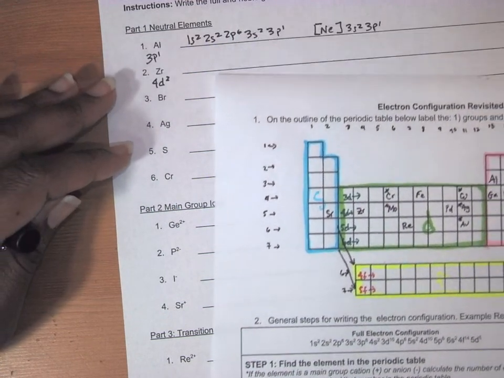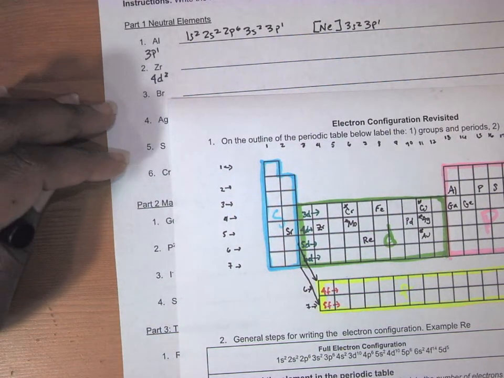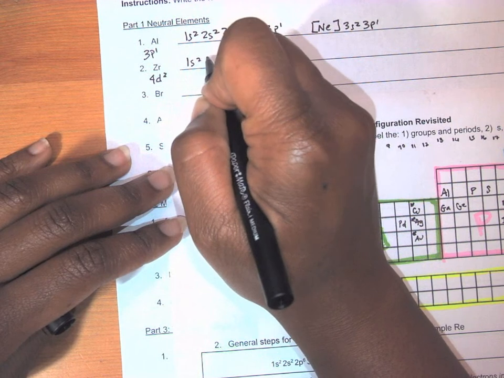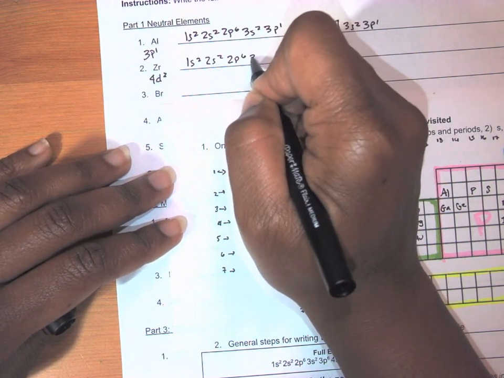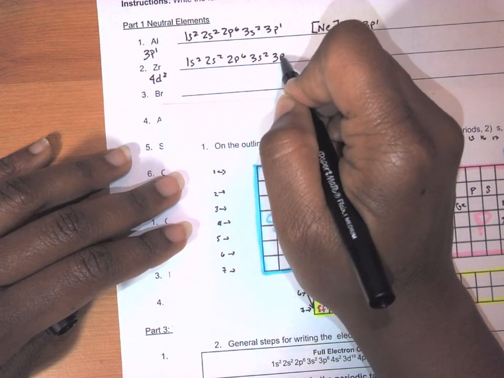Slightly lower in energy than the 3ds. All right, so now we go ahead and we can do our thing here, and we go 1s2, 2s2, 2p6, 3s2, the next is 3p6, all right?